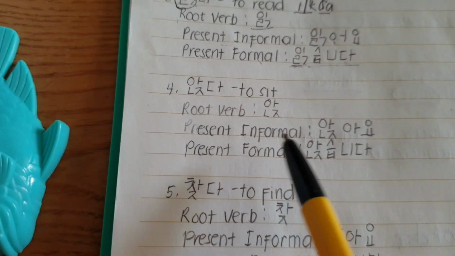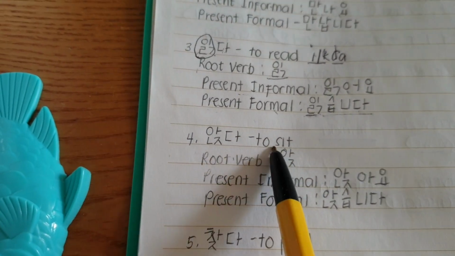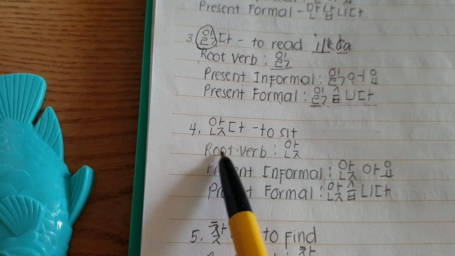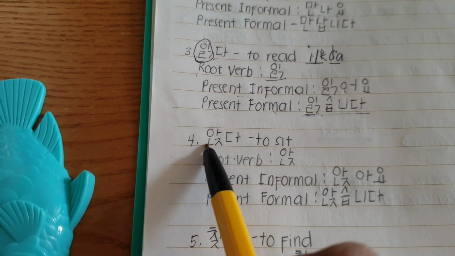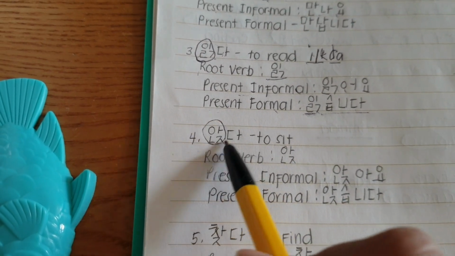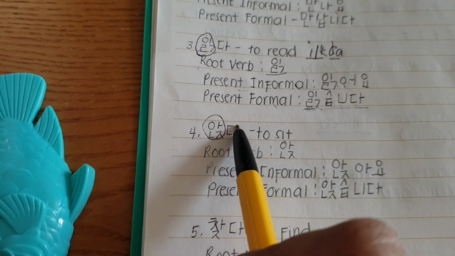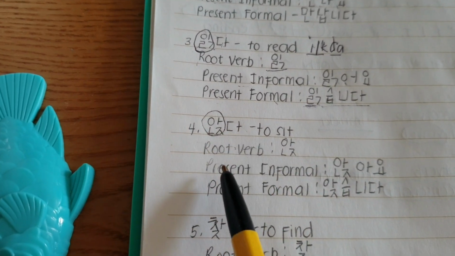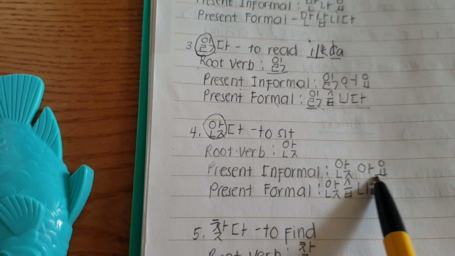Okay, let's go back. So the fourth example is 앉다, to sit. So the root verb is 앉. Then in order for you to get the root verb, we're just gonna remove the da. And so present informal is 앉아요.